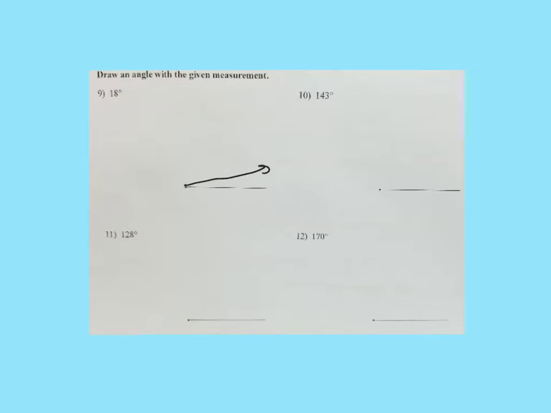All right, that's just a quick sketch. It might not be 100% perfect there. 143, we know it's bigger than 90, so that's 90 and that's 180, so it's going to be kind of halfway between, there's 130, so it's going to be kind of right there. Now I'm just using that to do a quick sketch.